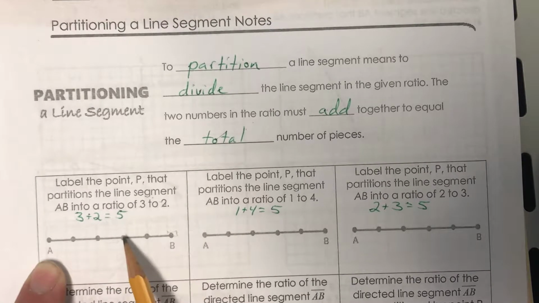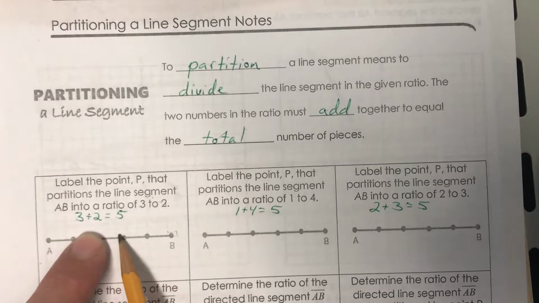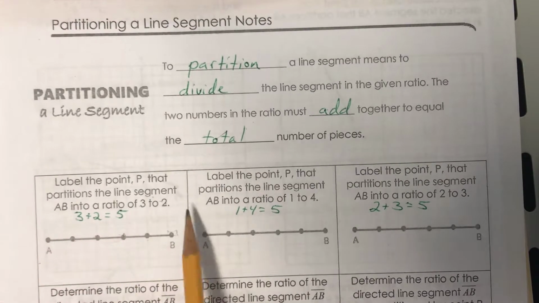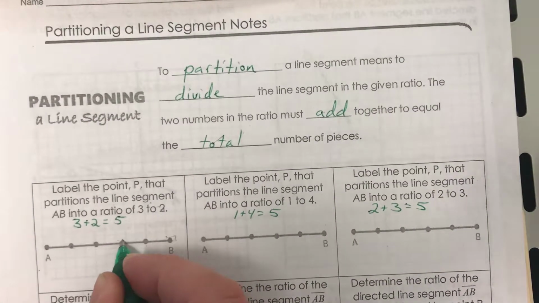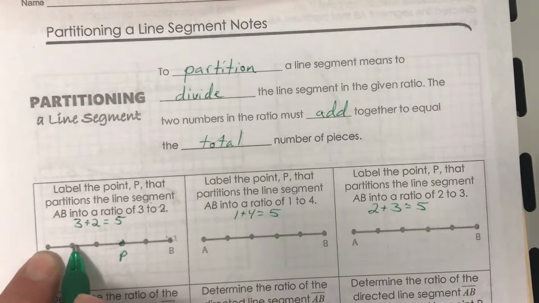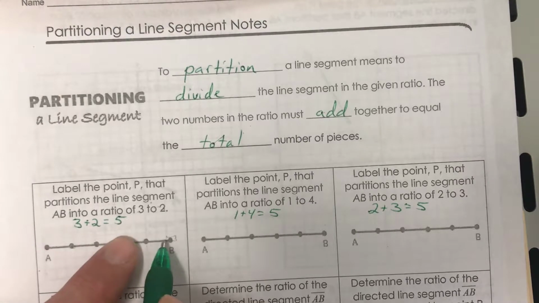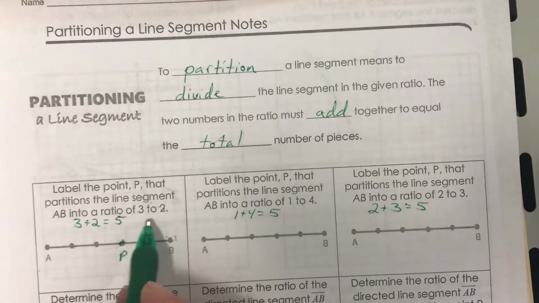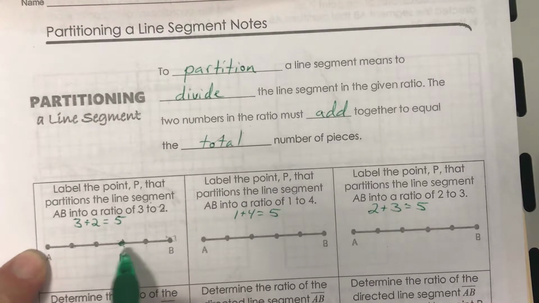Wherever you put point P, it's going to make it so that there's 3 segments on the left side of P and 2 segments on the right side. So 3 to 2 is going to go right there, P. There's 1, 2, 3 segments on the left side of P, 1, 2 segments on the right side. So AB is divided by P in a ratio of 3 to 2.